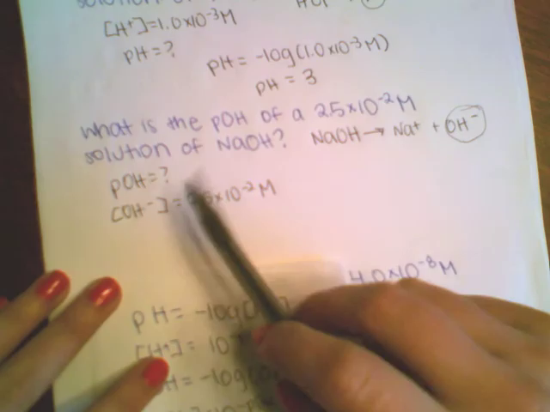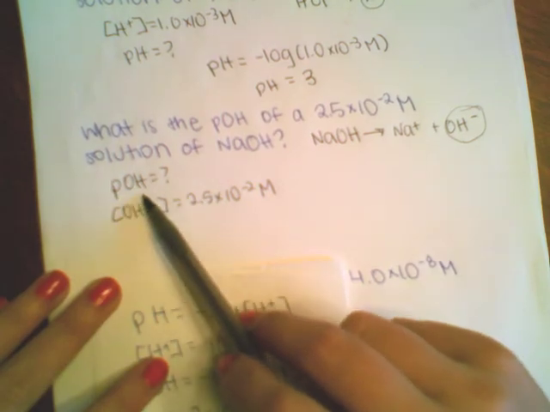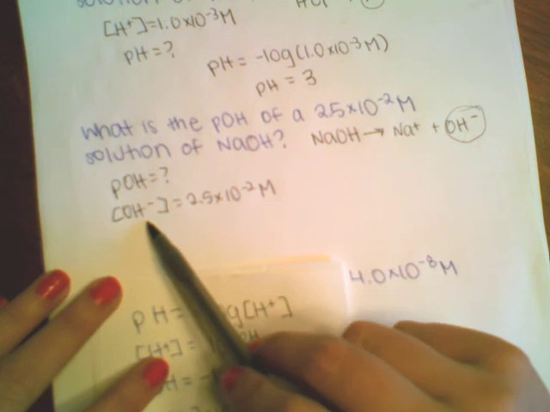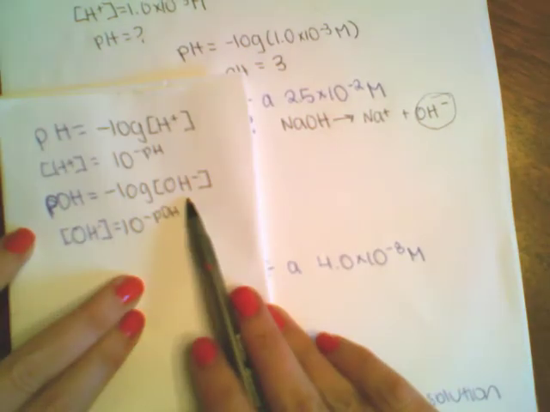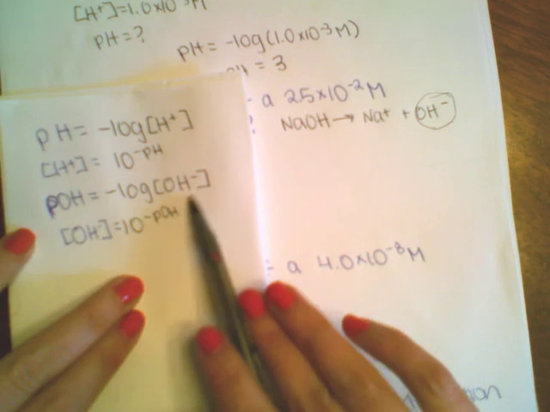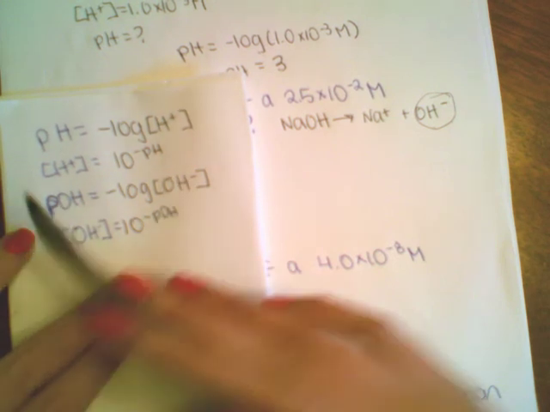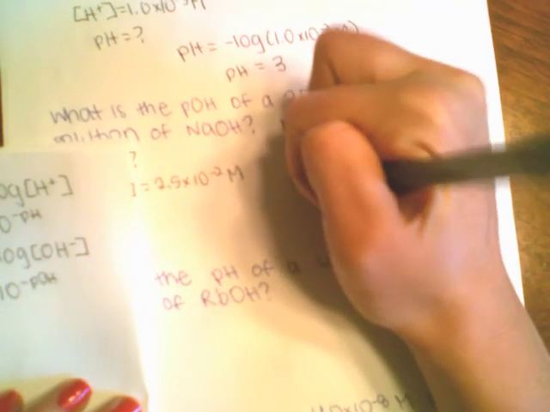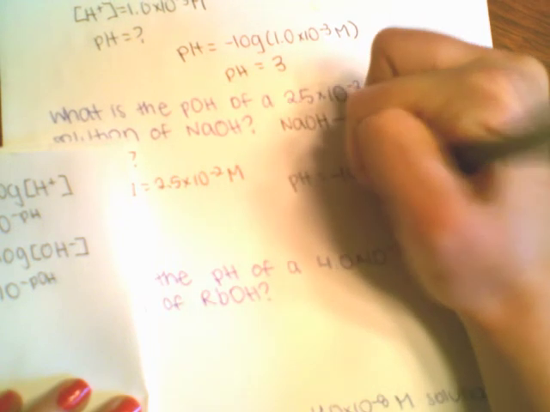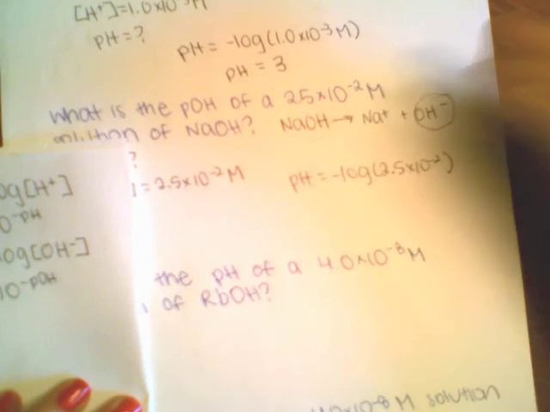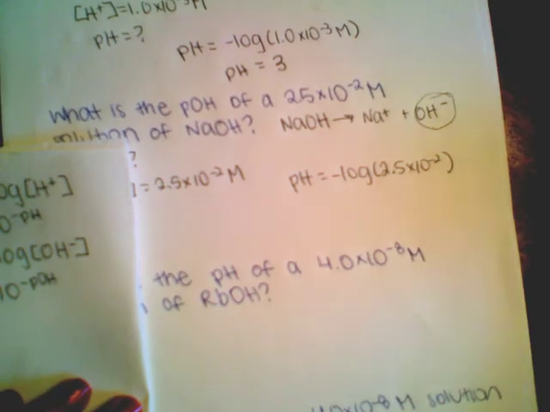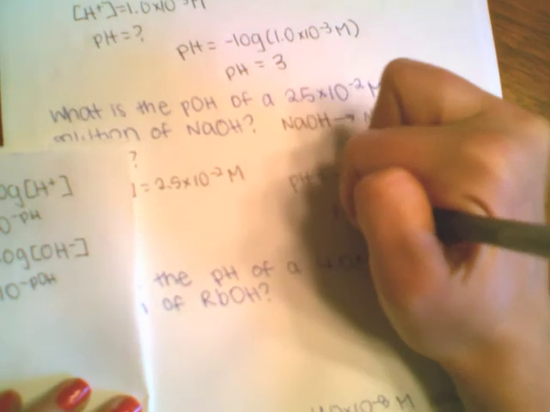Okay, so pOH is the power of hydroxide, and we do have the concentration of hydroxide, so we can tell how powerful it is. We can use this equation. We're going to be able to plug in hydroxide and we're going to get pOH out of it. So pOH equals negative log of 2.5 times 10 to the negative 2. And when you plug that into your calculator, you should get an answer of 1.60.